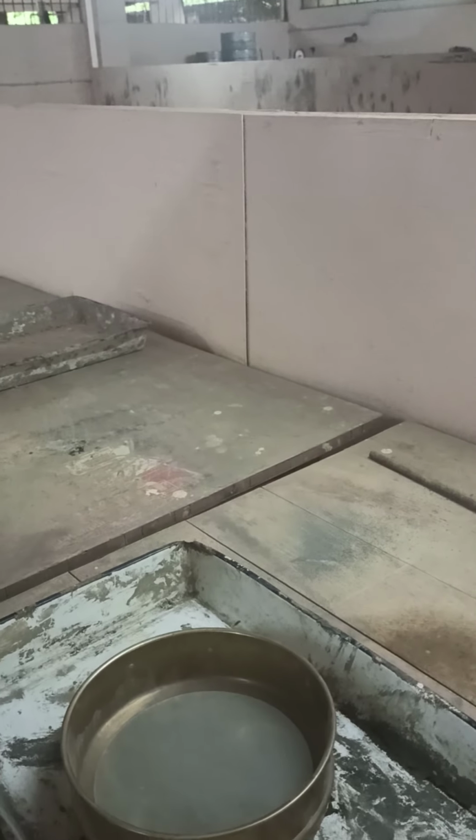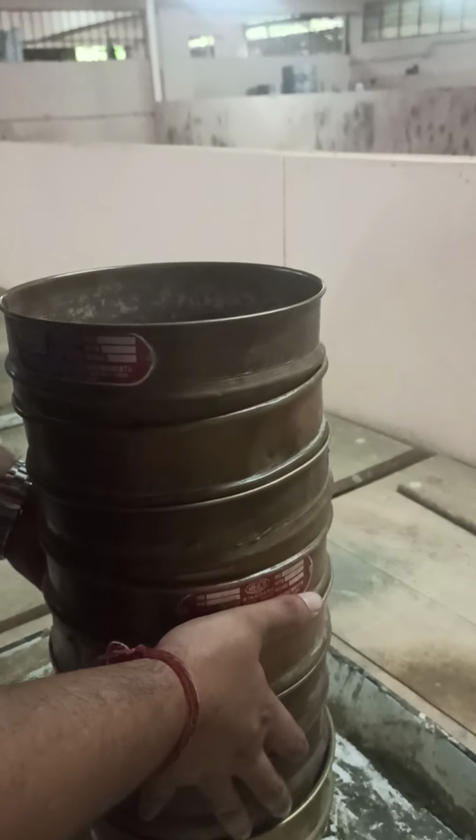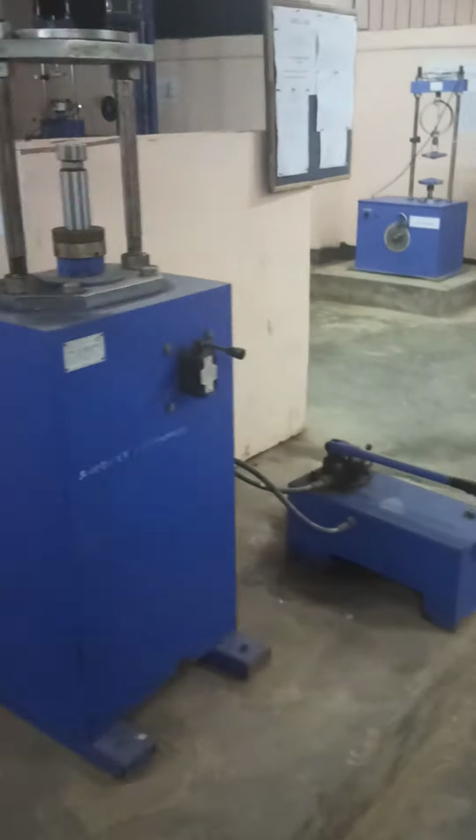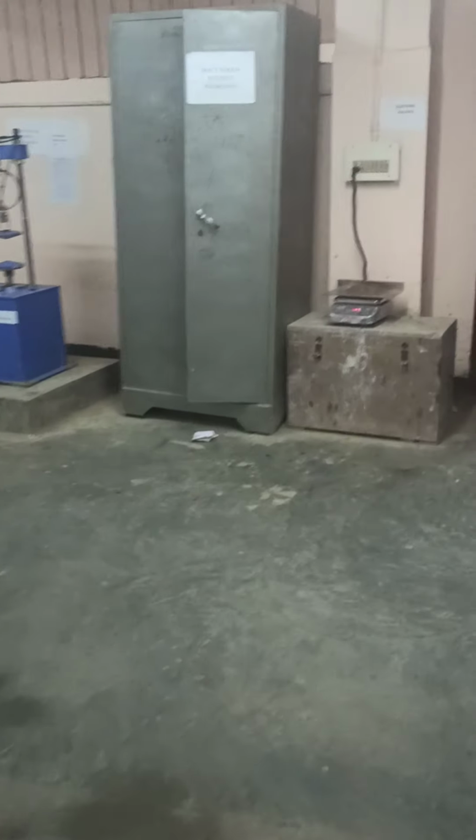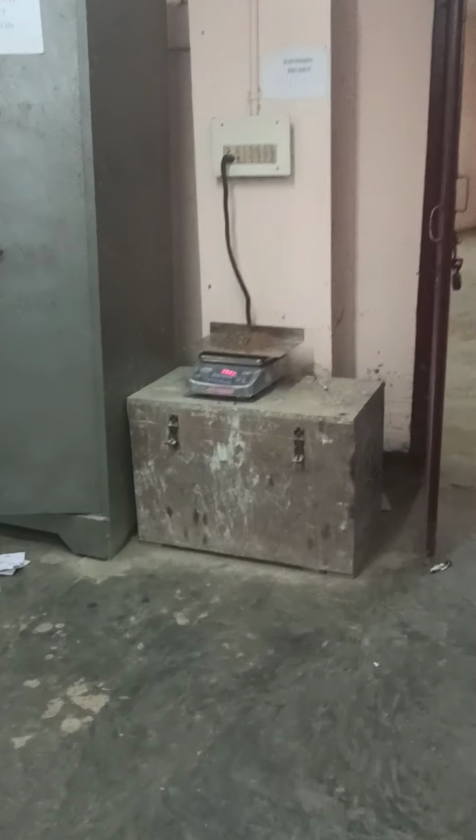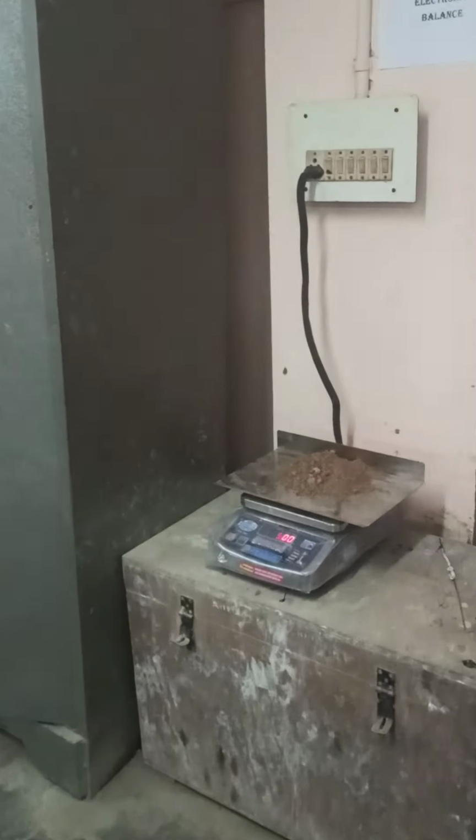Now in this experiment, we need to take half a kg, that is 500 g, of soil with us. The procedure says that the soil should be oven dried for 24 hours, and we have already completed that process.